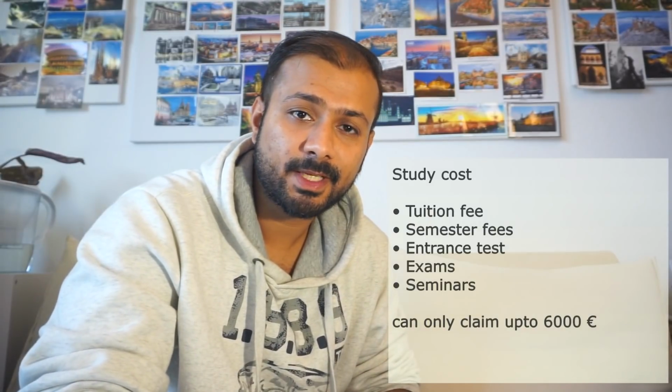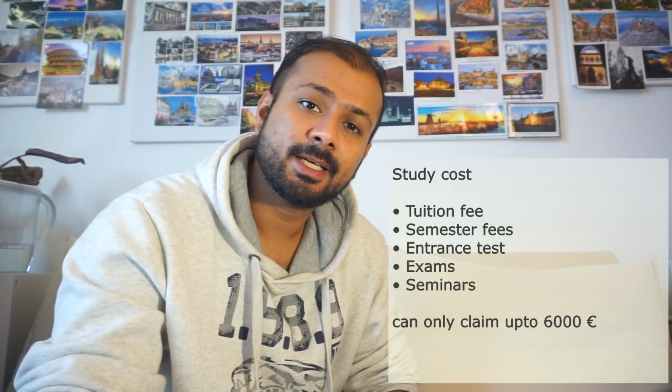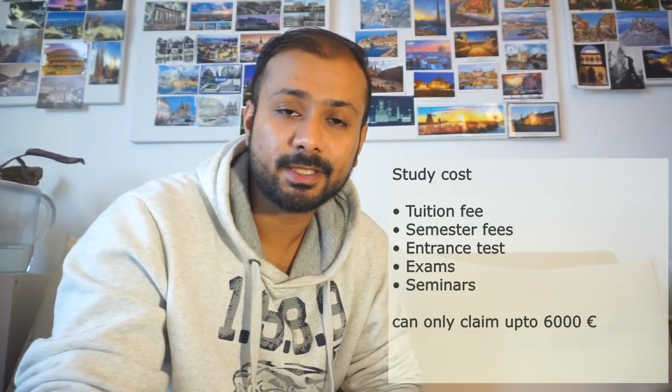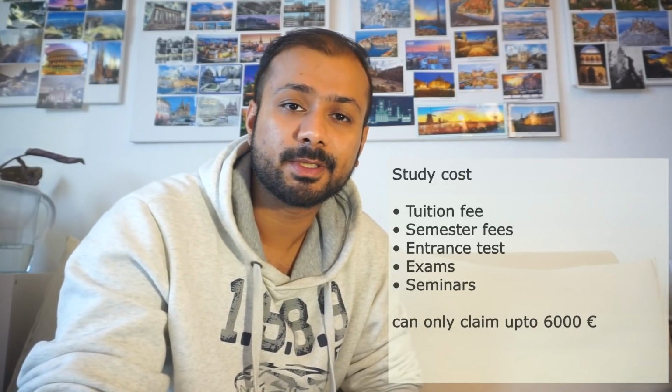The first thing that you can claim in your tax returns, and also one of the biggest, is something all students pay: your semester fee or your tuition fee. And if you paid anything for your exams or your seminars, all these fees you can claim in your tax returns.